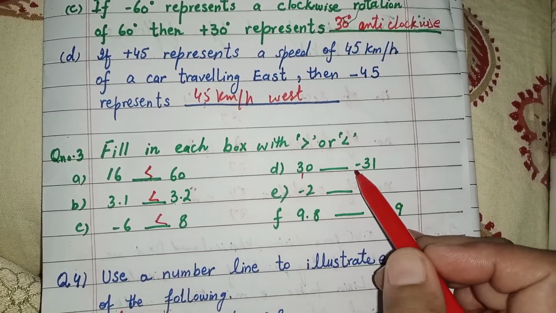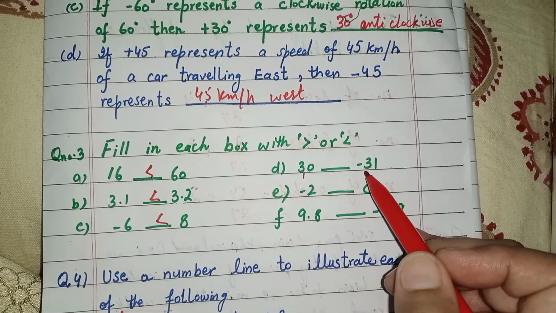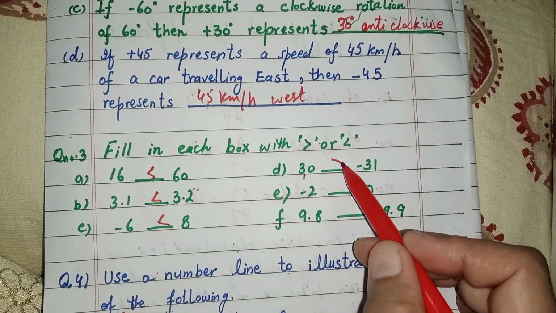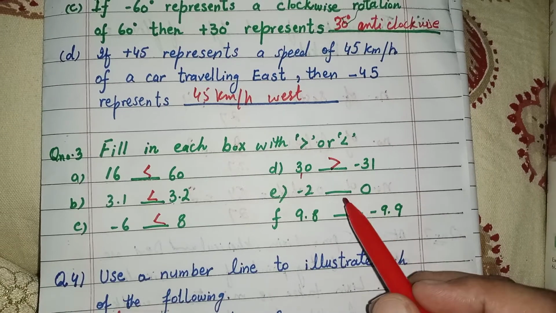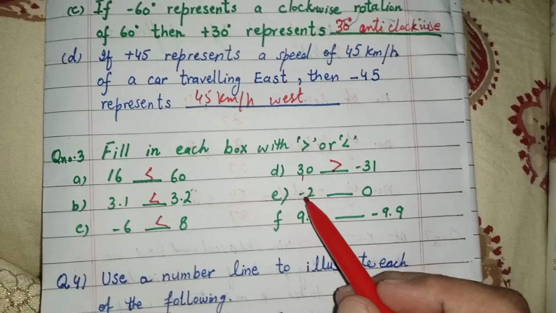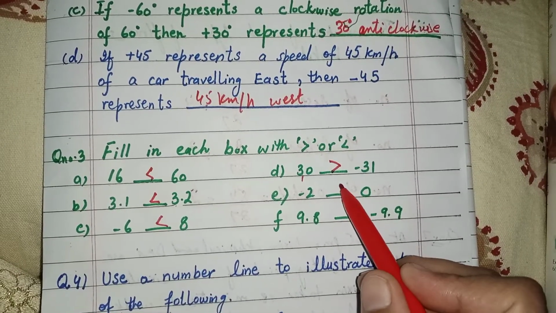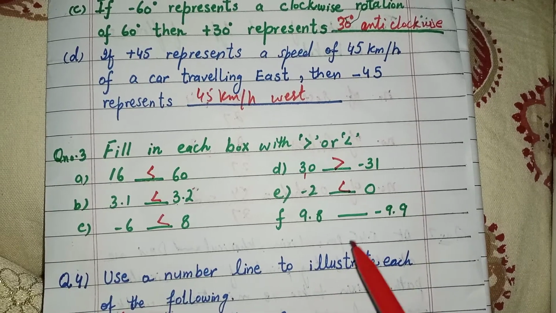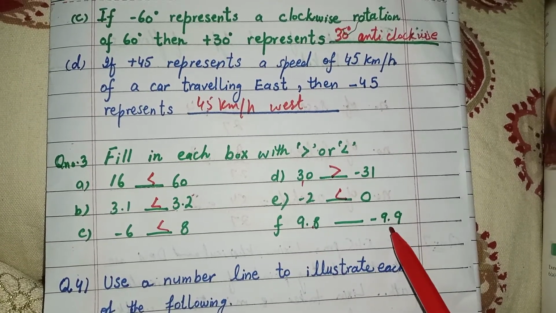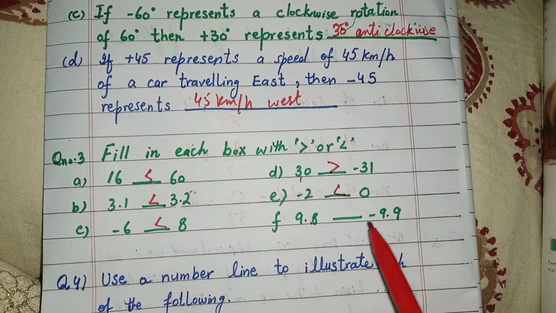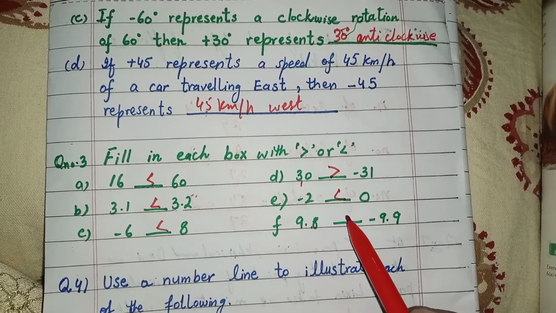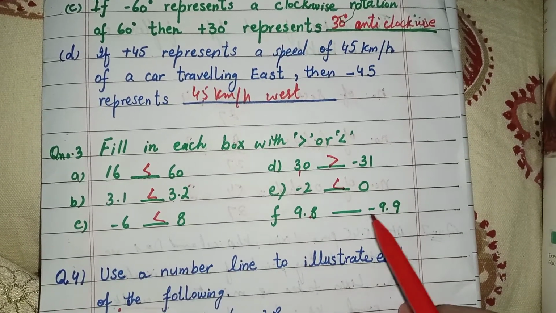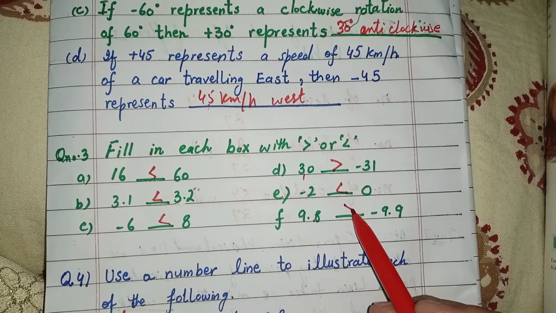These numbers have positive or negative sign, but a negative number has less value than a positive number. 0 is greater than all negative numbers. 9.8 and minus 9.9. 9.8 has greater value because this is a positive number and this is a negative number.